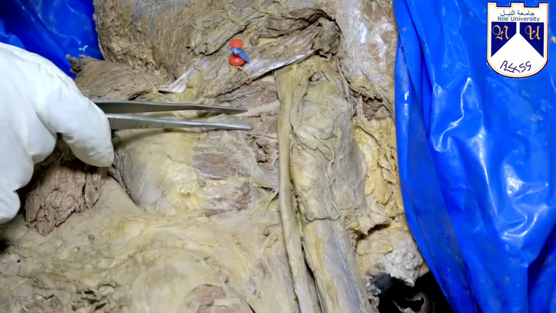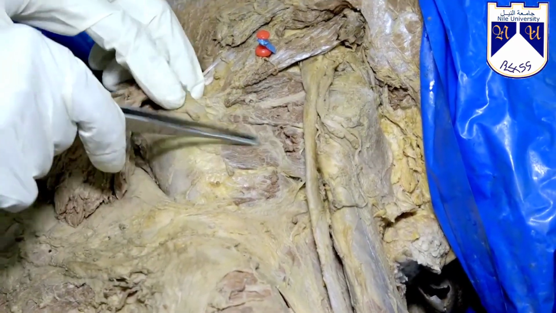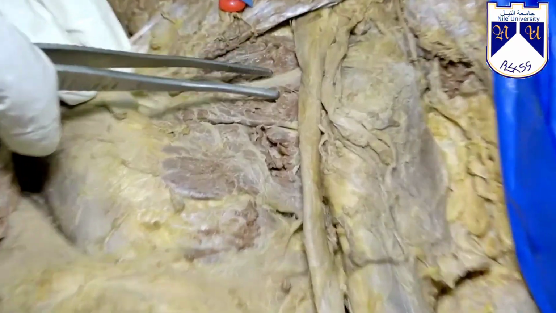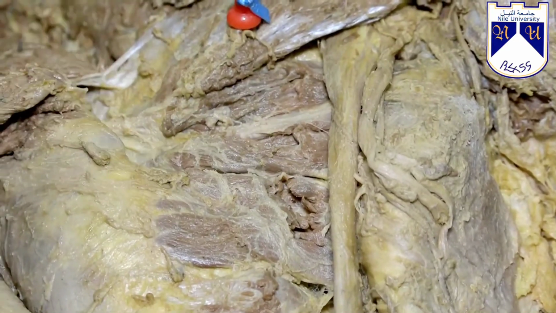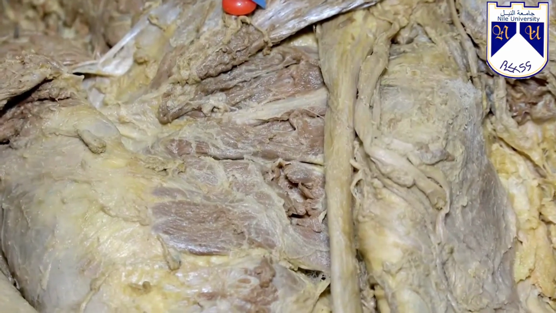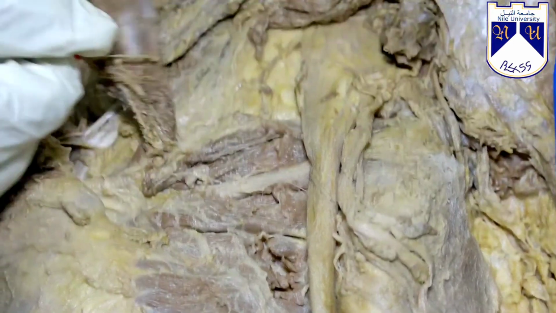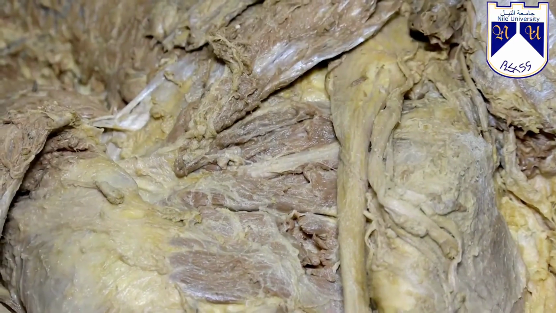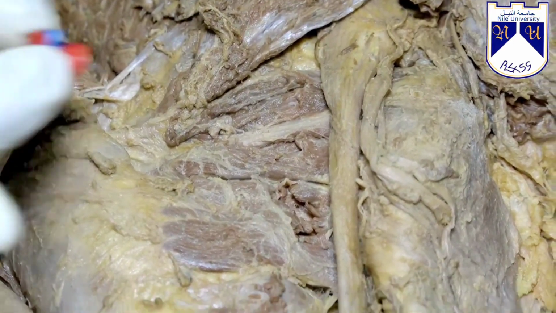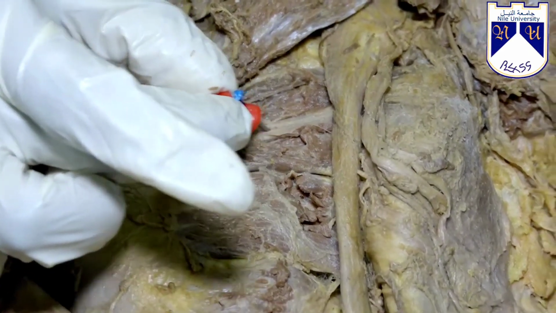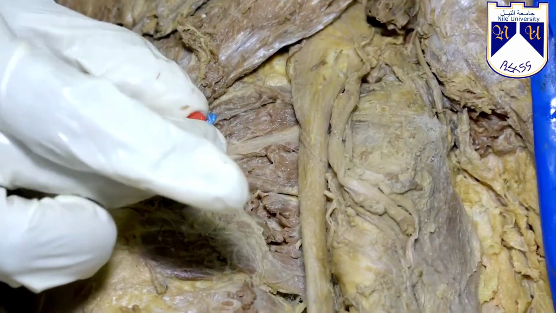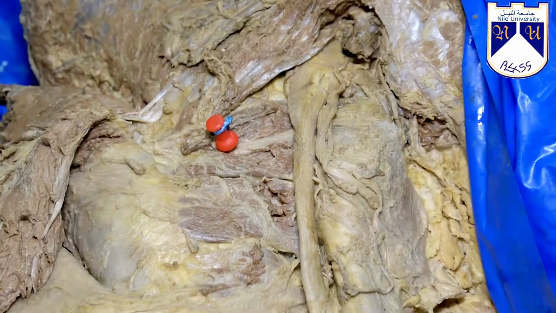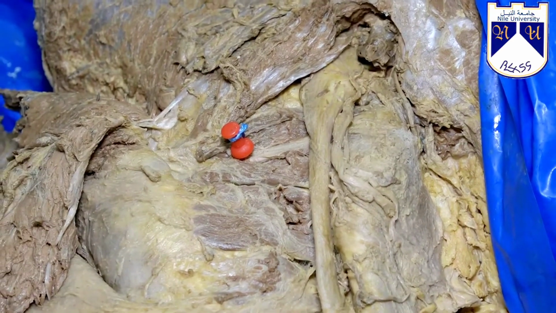Below the piriformis, we have three muscles: obturator internus and two gemelli muscles. This one in the middle is called the obturator internus muscle.